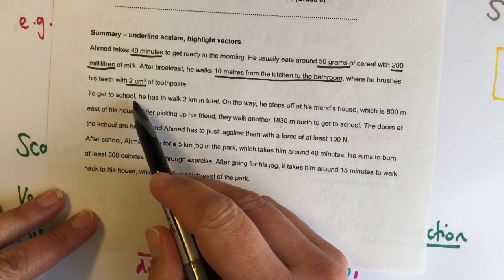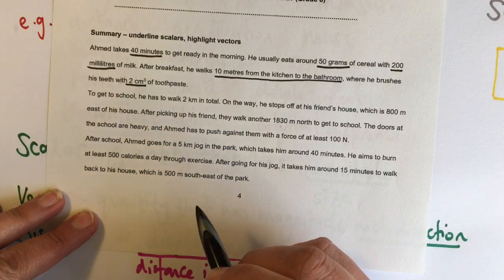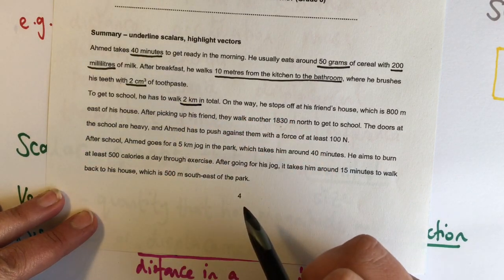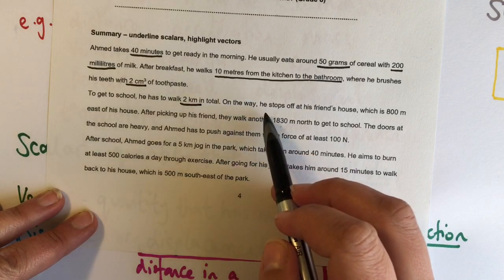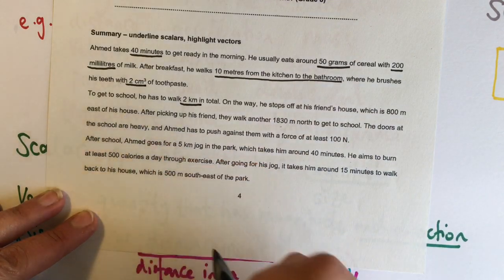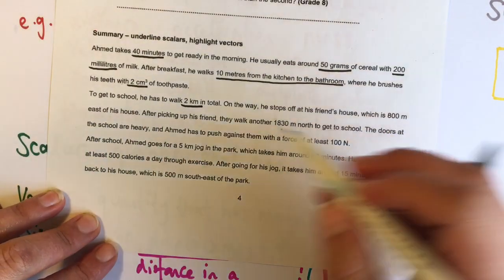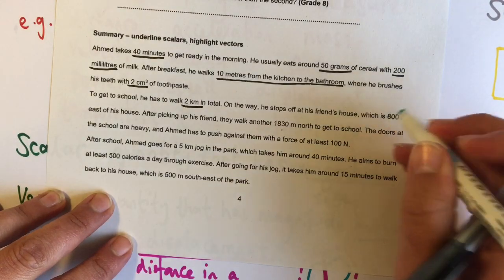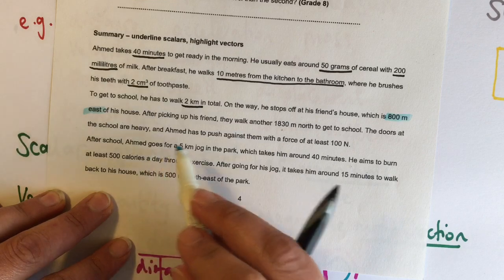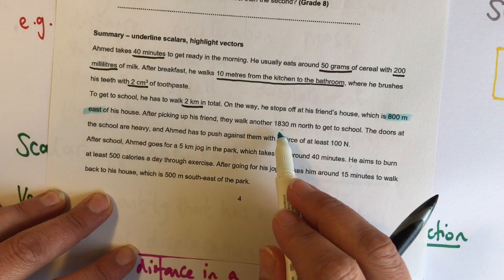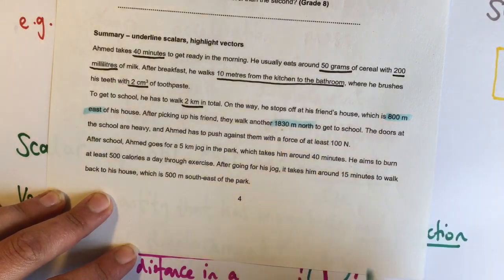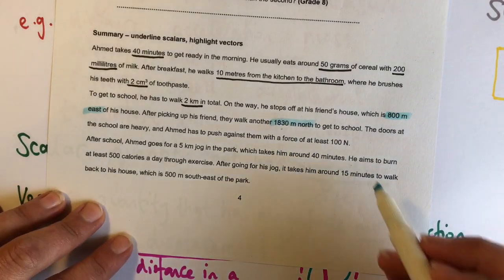To get to school, he has to walk 2 kilometres in total. So again, this is going to be a distance rather than a displacement. On the way, he stops off at his friend's house, which is 800 metres east of his house. So this is a direction because it tells us it's east, therefore it's a displacement, which is a vector. After picking up his friend, they walk another 1,830 metres north to get to school. And again, it's given us a direction, so that is a vector.